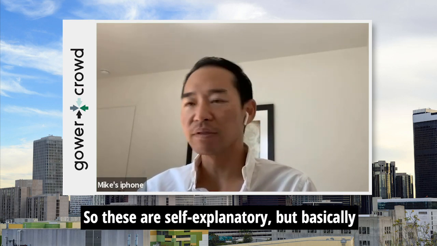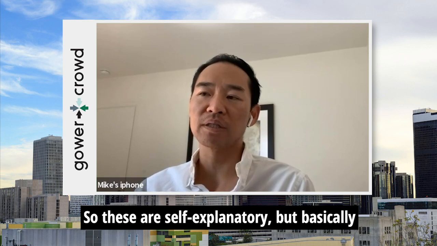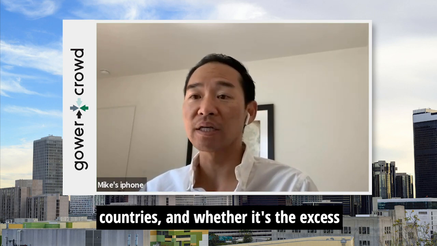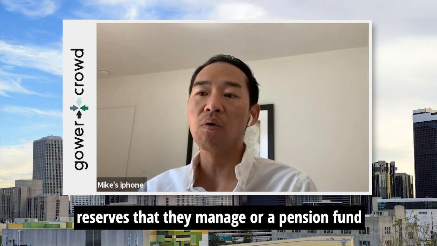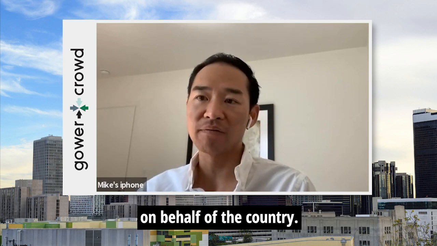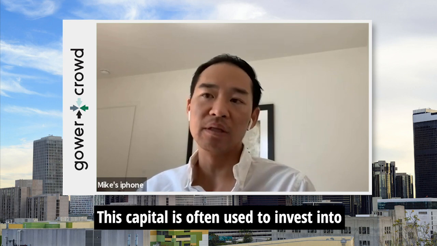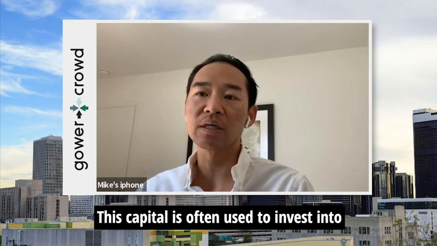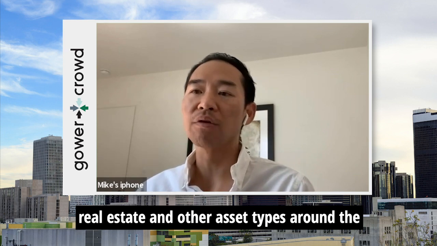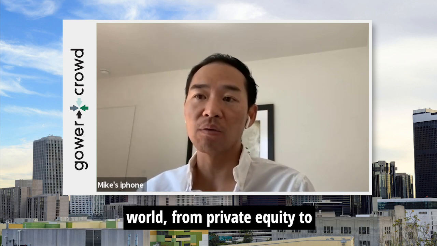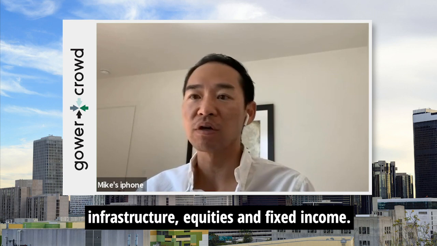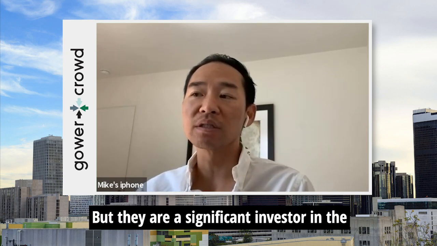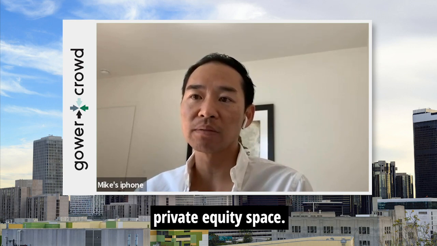So these are obvious, self-explanatory, but basically countries, and whether it's the excess reserves that they manage or a pension fund on behalf of a country, this capital is often used to invest into real estate and other asset types around the world, from private equity to infrastructure, equities and fixed income. But they are a significant investor in the private equity space.